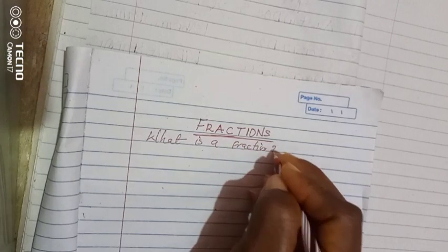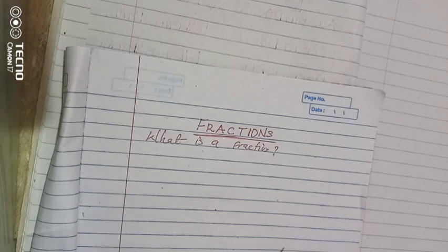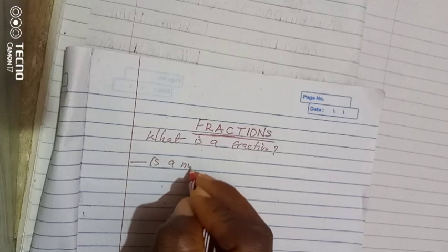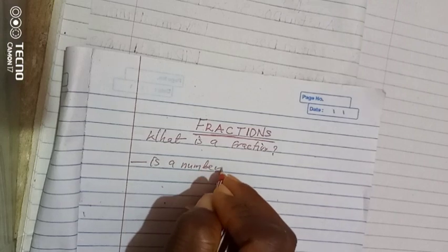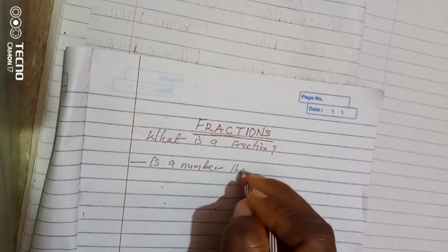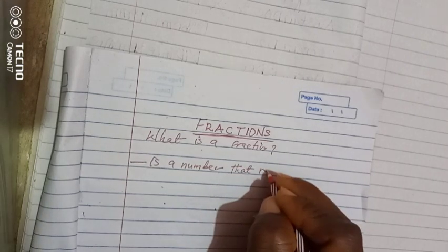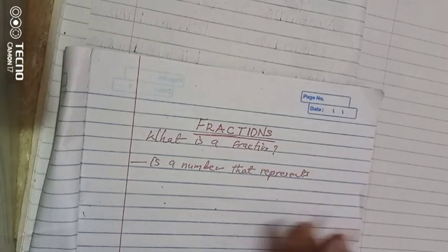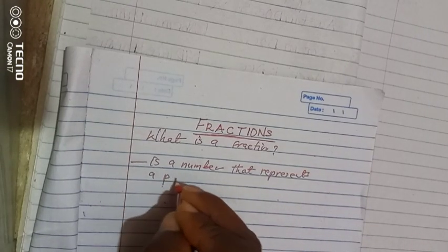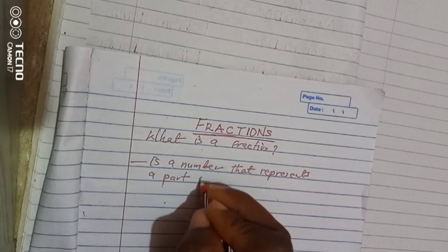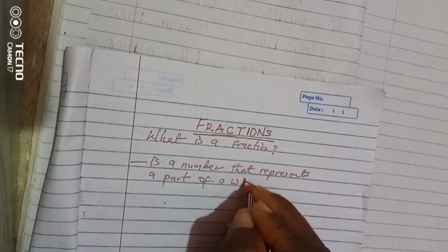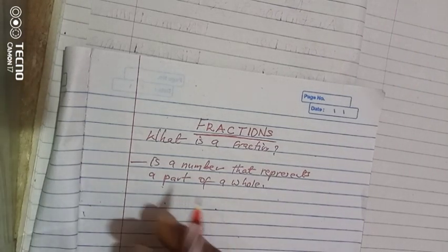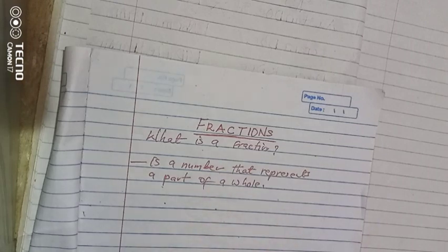Okay, now the fraction is a number that represents a part of a whole. So the fraction is a number that represents a part of a whole.